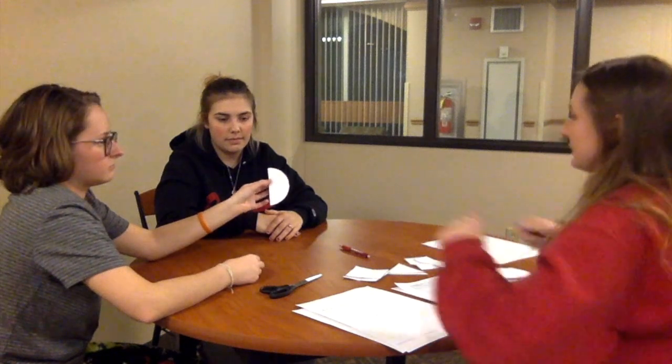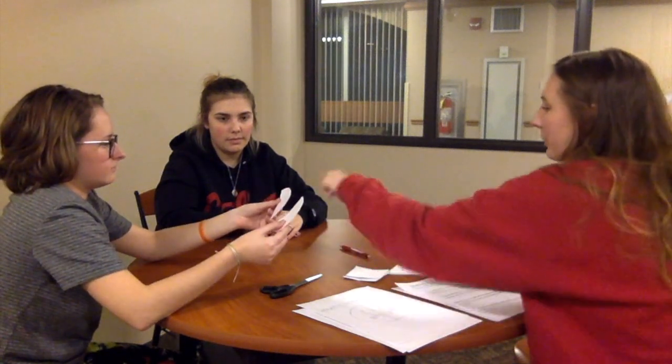Good. They're 2 equal parts. Now, each part is what we call 1/2. So, 2 halves make 1 whole cookie.